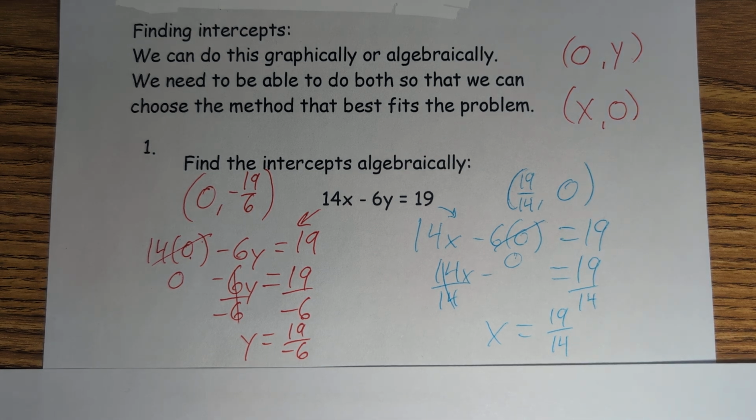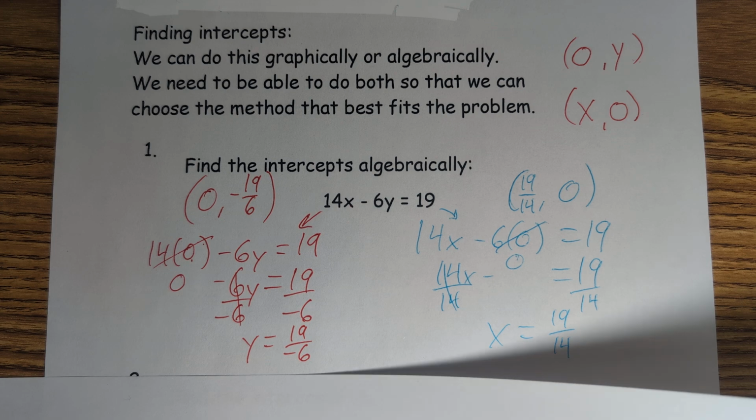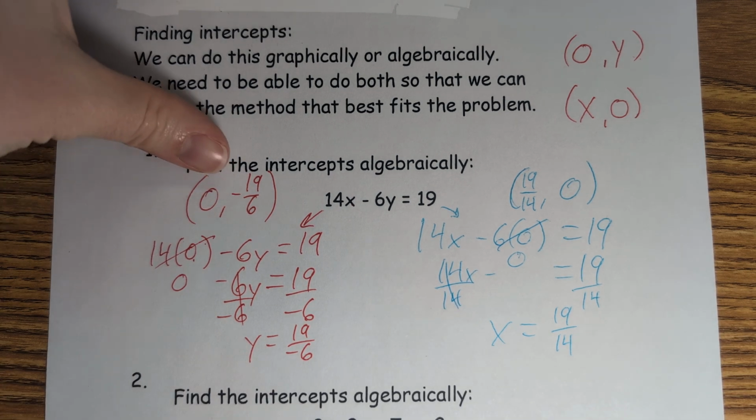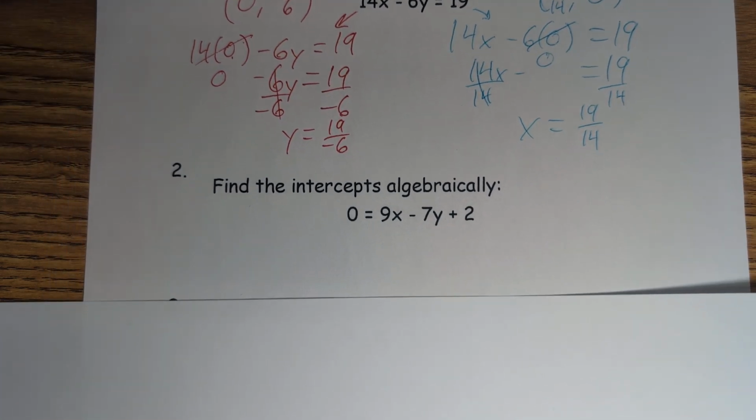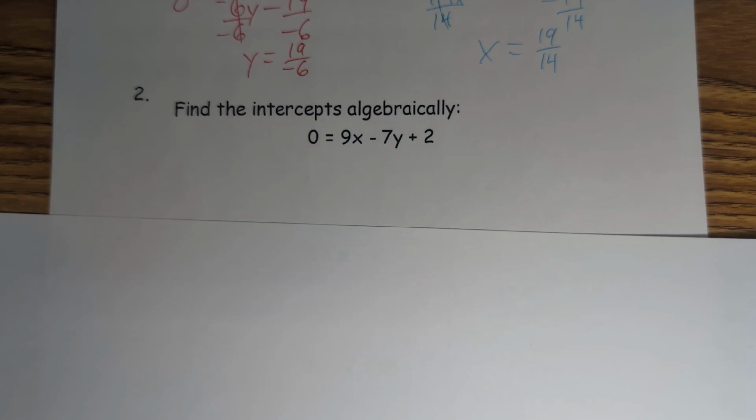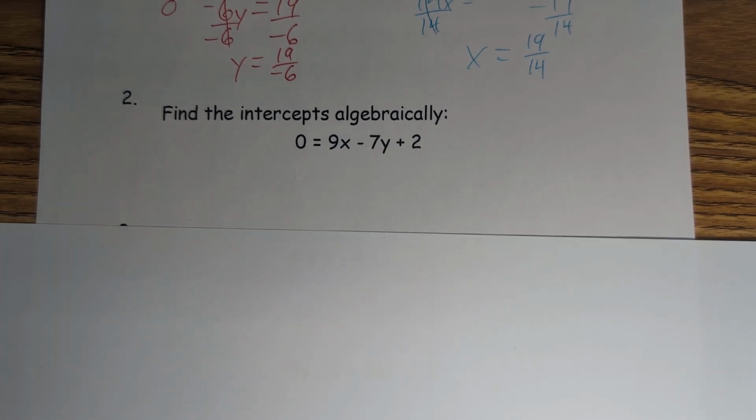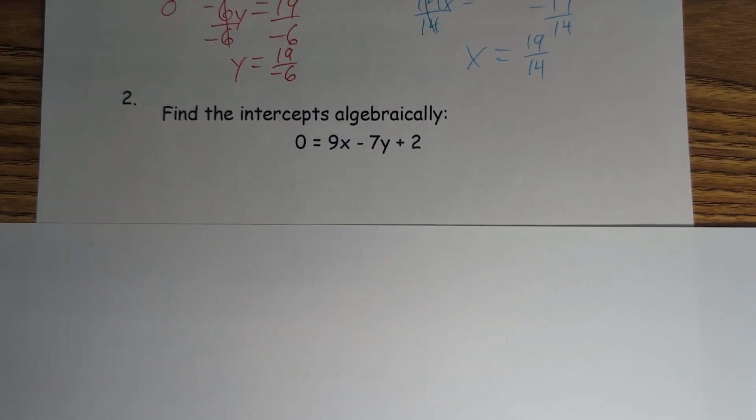As far as plugging in a number goes, well, 0 is the easiest number to plug in, so that's really not too bad. We'll do a few more, and then I will absolutely show you how to do this on the graphing calculator.